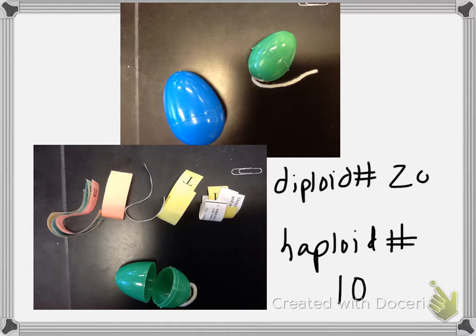20. So if we found a Castor canadensis skin cell, liver cell, muscle cell, bone cell, whatever, it would have 20 chromosomes, 2 from each of 10 pairs. Now, we're going to walk through what these chromosomes are, and on each chromosome you'll notice that there's a letter.